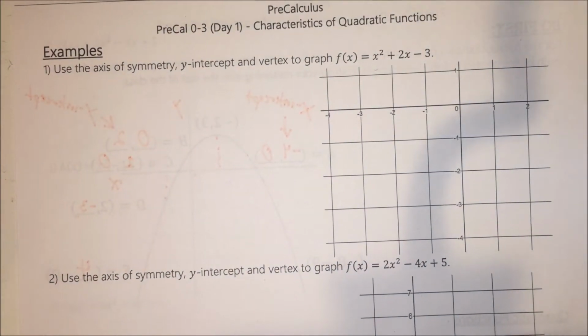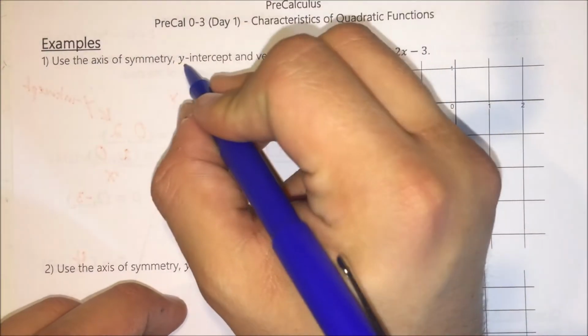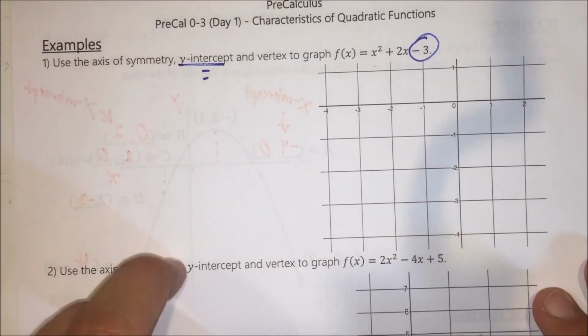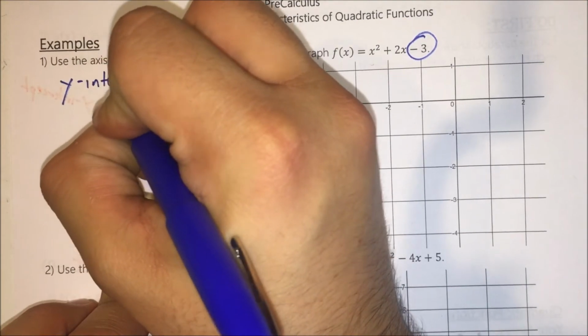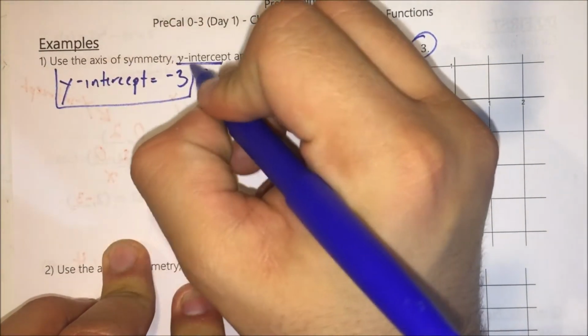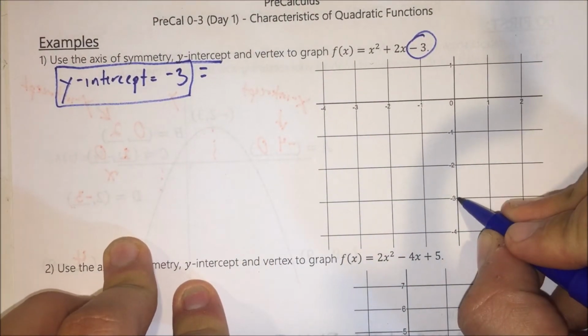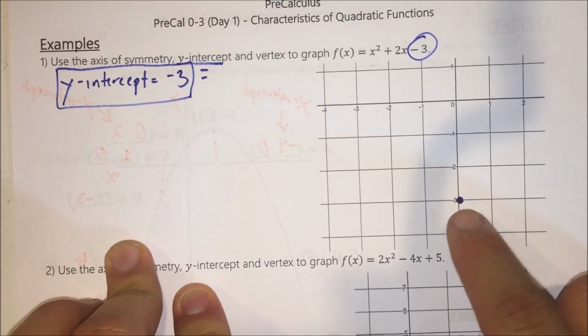The first thing we want to do is look for the y-intercept, because all we have to do to find the y-intercept is look at this last number on the function, which is negative 3. So we now know that the y-intercept is equal to negative 3. And that's it. If we're ever asked what the y-intercept is, negative 3. And again, we can graph that. At negative 3, we know that the graph should go through this point.